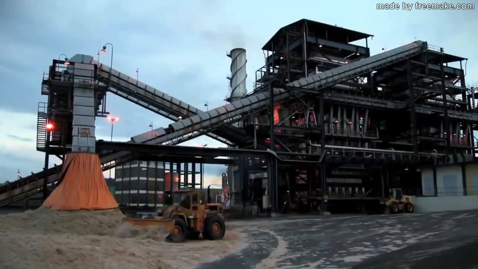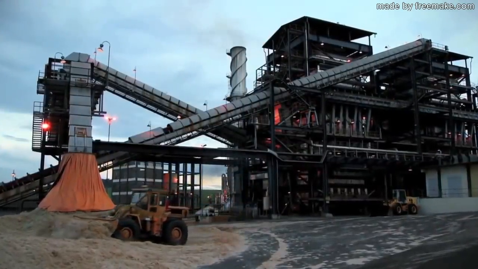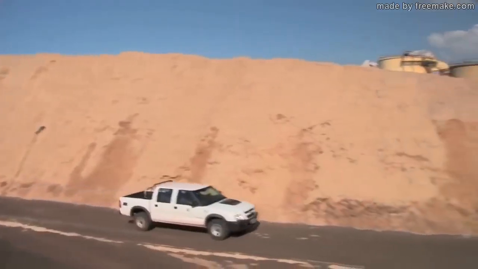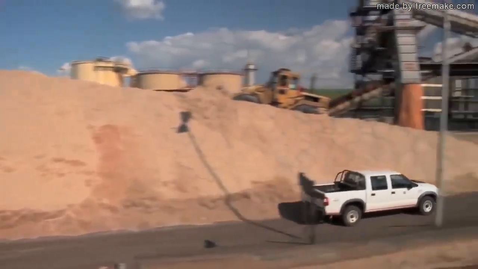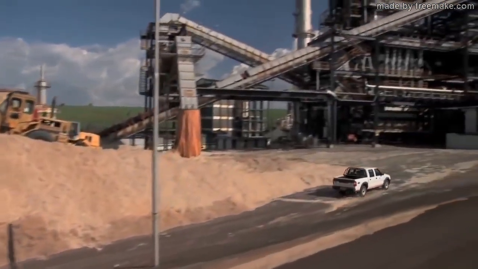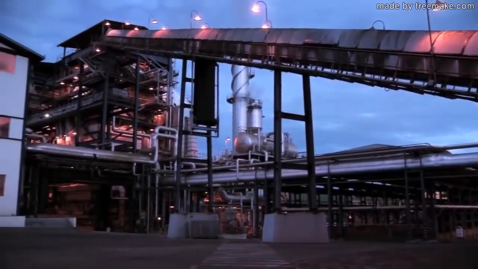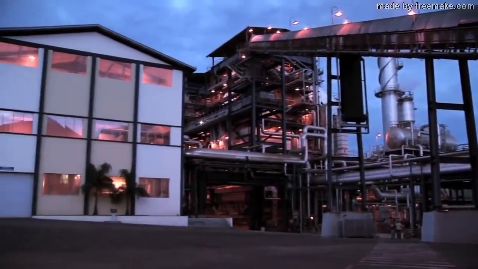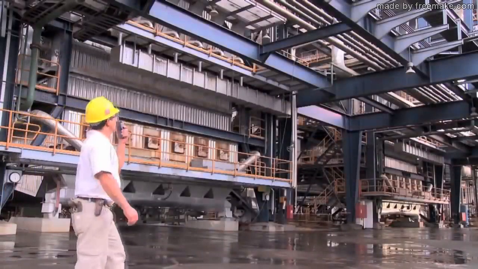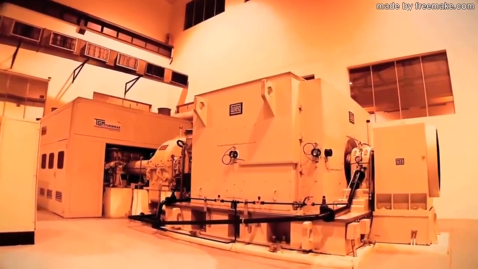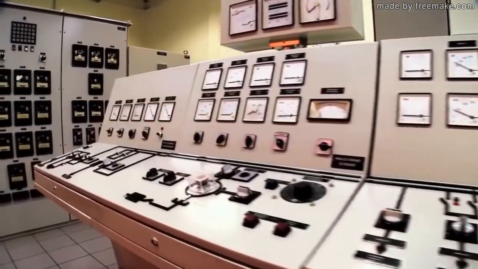Bagasse is the fibrous residue that's left after sugarcane is crushed. 1 ton of cane produces about 250 kilos of bagasse, which accumulates quickly. Large dunes of bagasse are a typical feature of Brazilian cane processing mills. A system of conveyor belts transfers the bagasse from its storage area to boilers, which produce vapor. The vapor powers turbines that generate renewable electricity or bioelectricity.